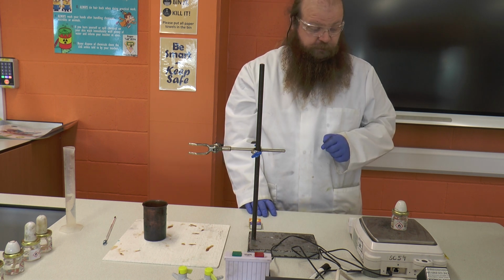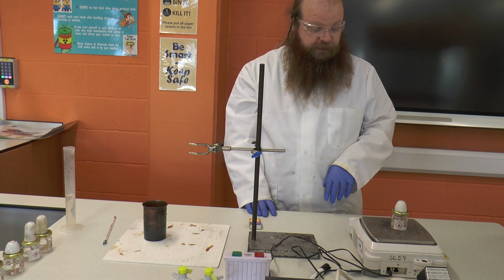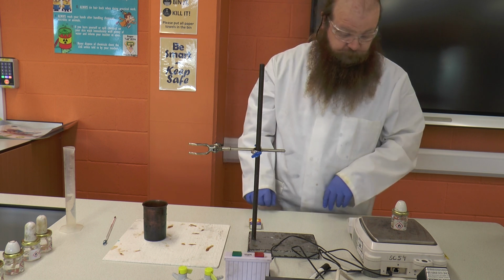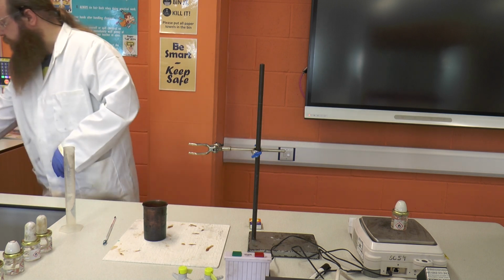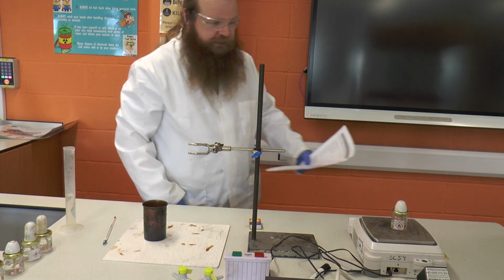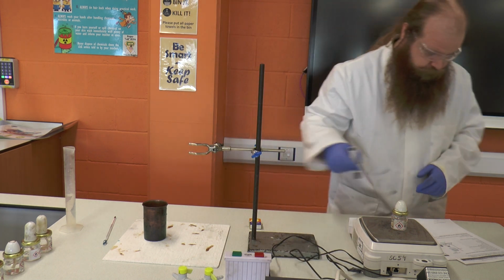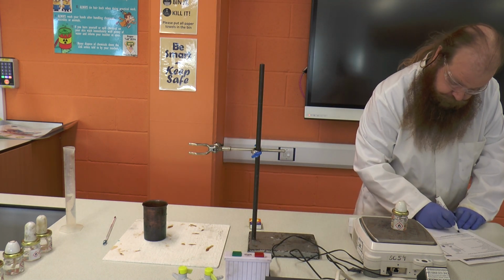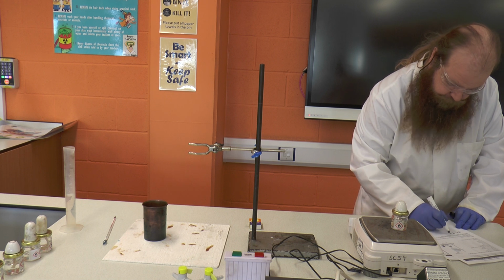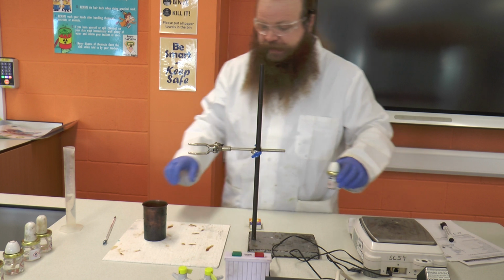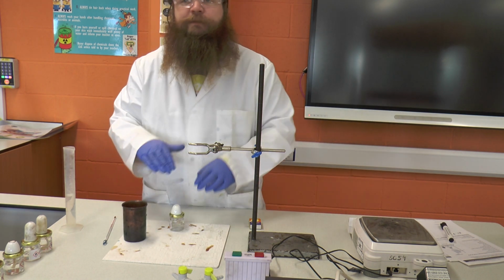In this case, it's 111.71 grams. So we're going to note that down in our table as an initial reading, because we'll need to know that at the end so we can calculate how much alcohol has been burnt in the process.